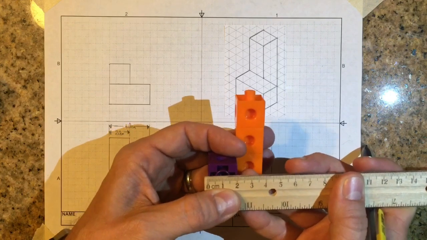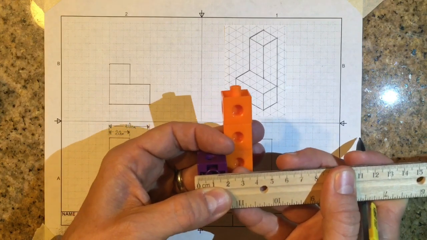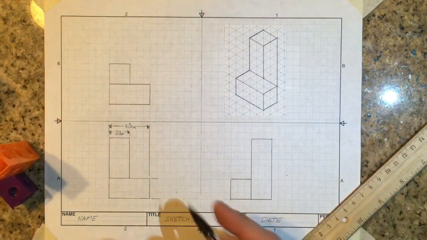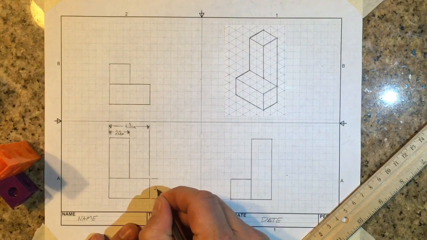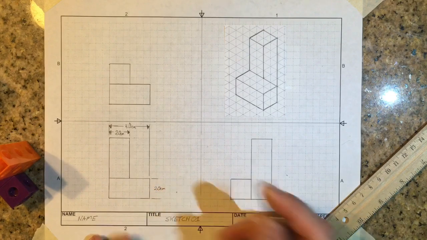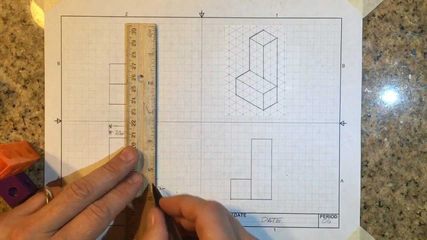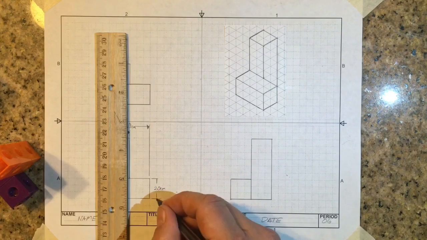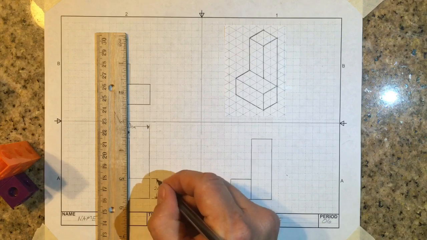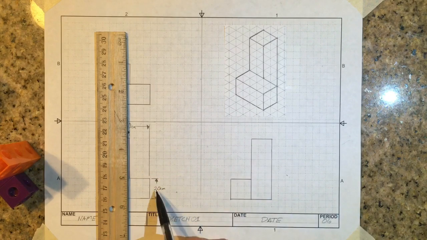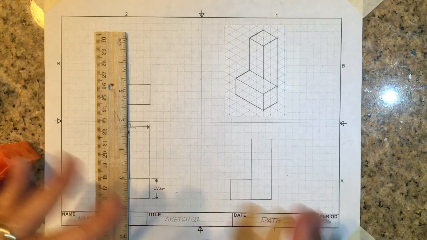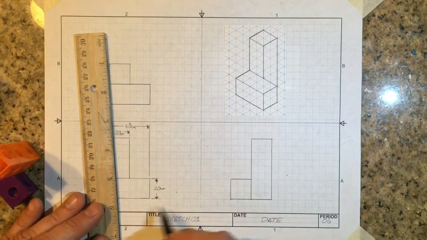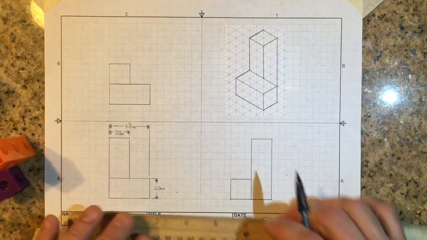Now these are cubes, and so each side should be the same, and I'm just confirming that it is 2 centimeters. Okay, so I'm going to put in my 2.0 cm, and sometimes it works a little better to write in the number first, then you know how much of a gap to leave in between your dimension lines. And there we go. You can turn the dimension that way, or you can turn your paper and have the dimension go in line with your dimension lines. Okay.